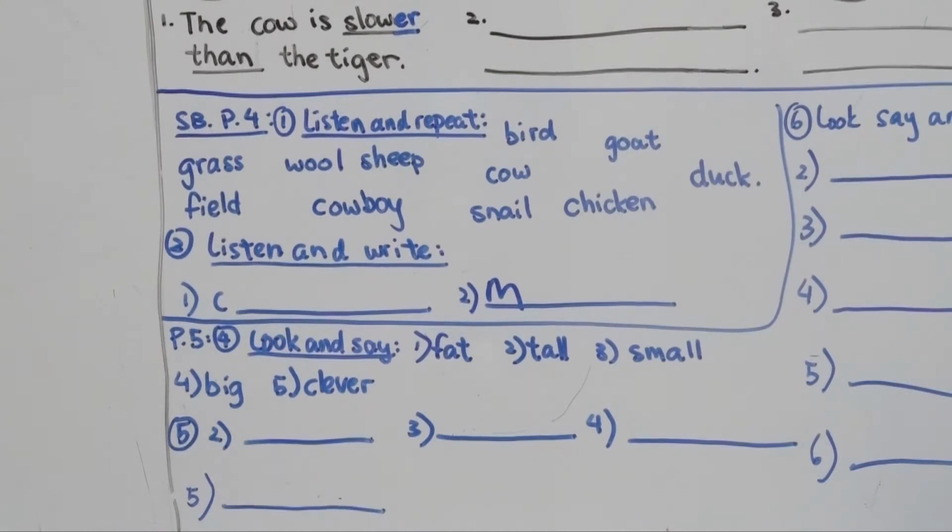Why do you keep cows? Because they give us meat and milk. Look at the ducks on the water. Oh, it's just like China. China? Okay, come on. Let's go and see the animals there.